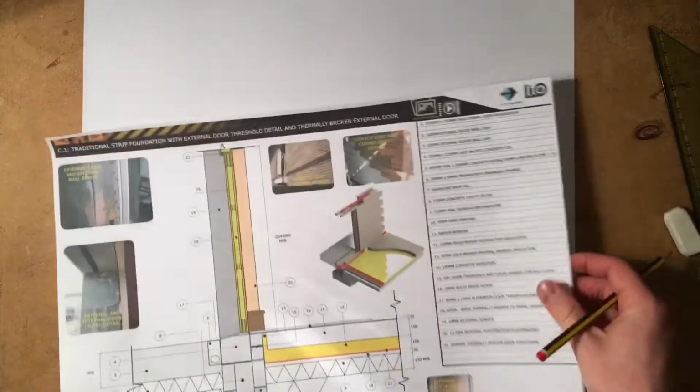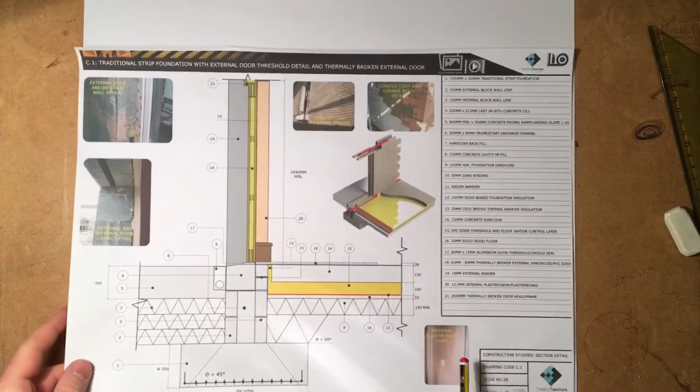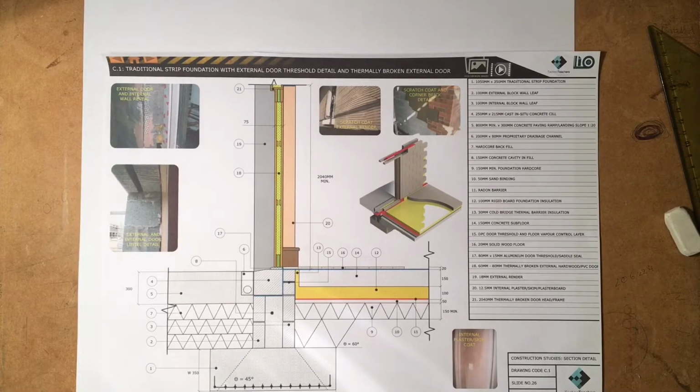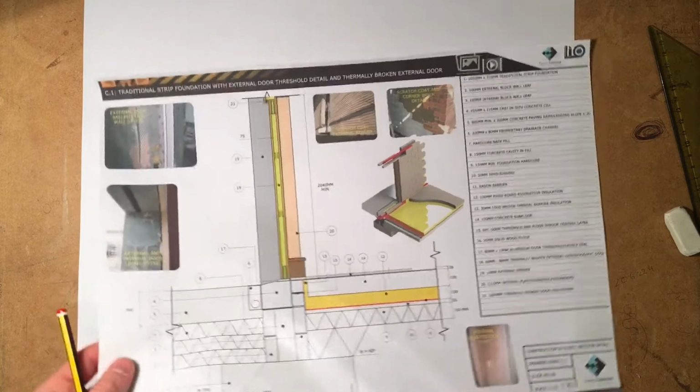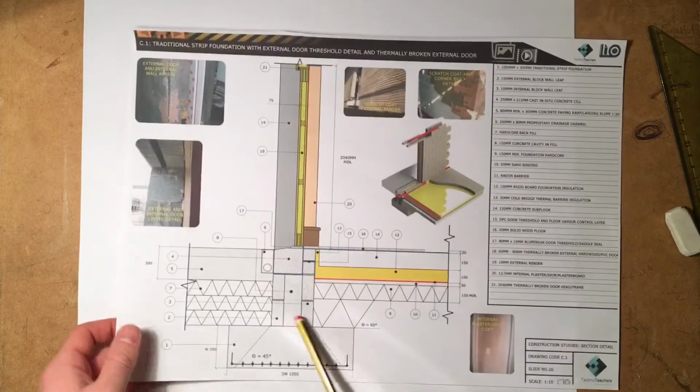Right, so door threshold detail. Obviously it needs to be wheelchair accessible nowadays, and you cannot have any steps or anything like that into your homes. It can all be accessed by people in wheelchairs. This is the kind of detail that we're looking at.